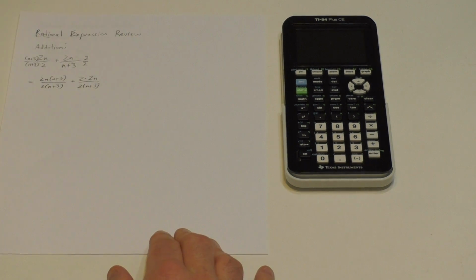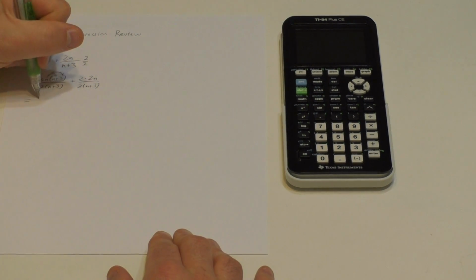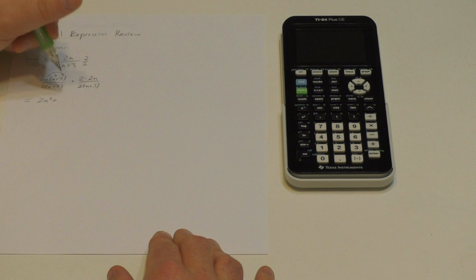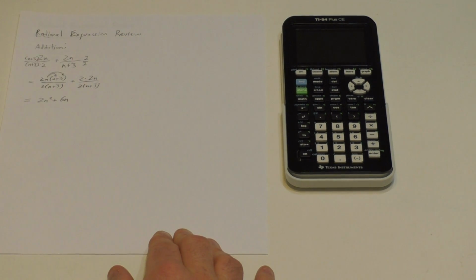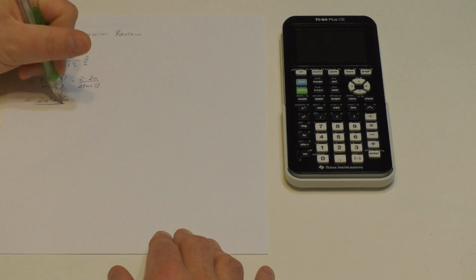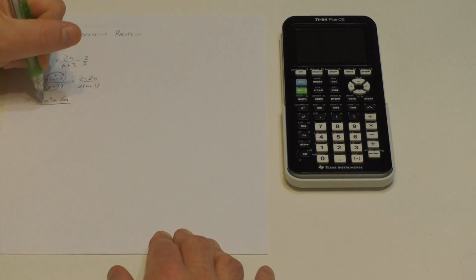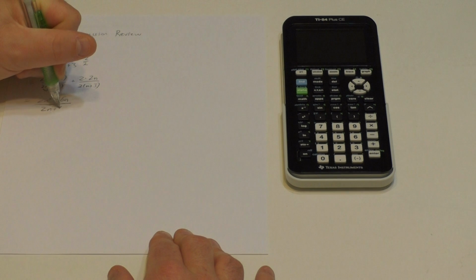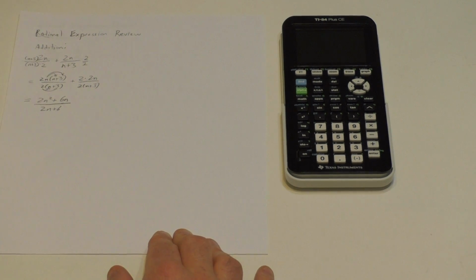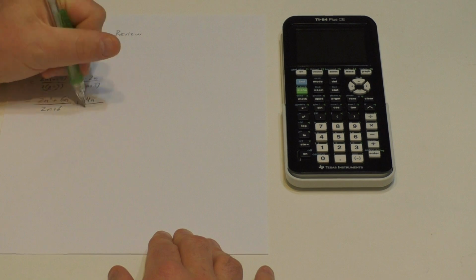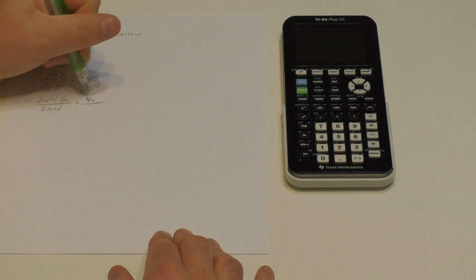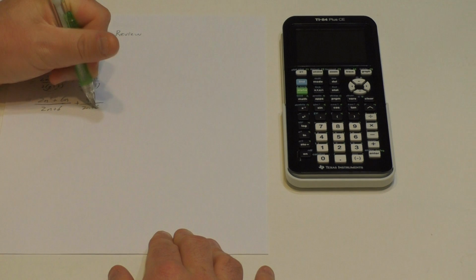So now we're just going to do a little algebra. Distribution. Okay, so I'm going to have 2n squared plus 6n. Okay, distribute this too, so that's 2n plus 6. Okay, plus 4n, and distribute this 2n plus 6.